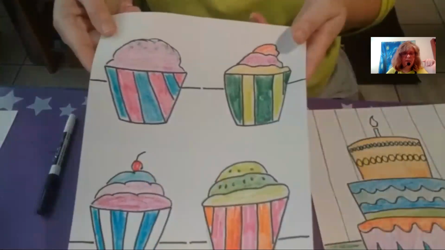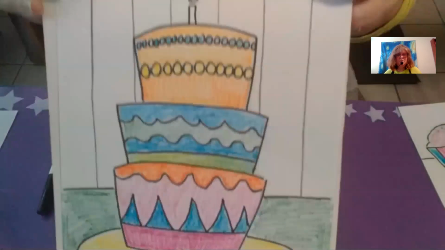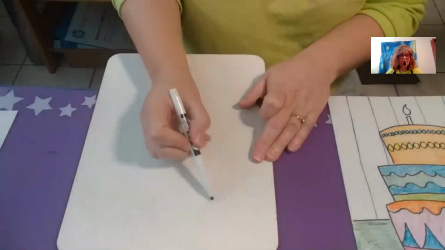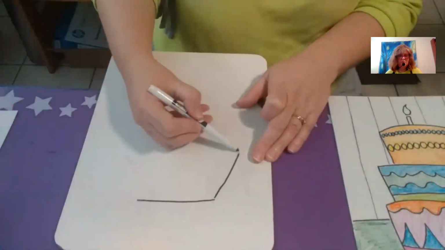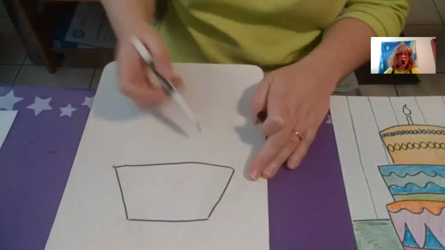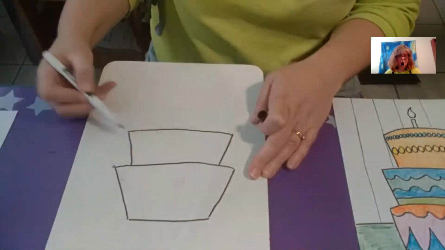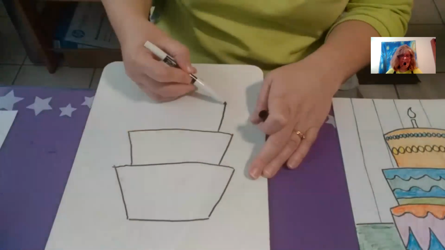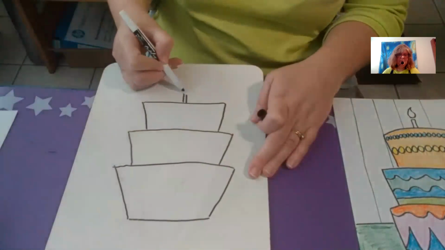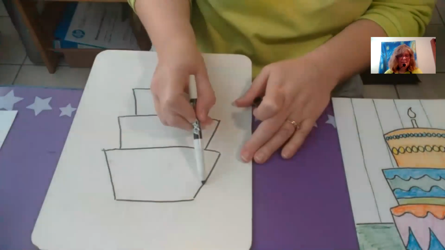And I'm going to show you a little bit about drawing the cupcake. Okay, let's start with the cake. You already see there are 3 stacks, 3 layers here. Your bottom layer is going to be your largest because it has to support, just like if you were putting a stack of blocks or cups. And I put a little candle on top. Okay. And I include a plate.